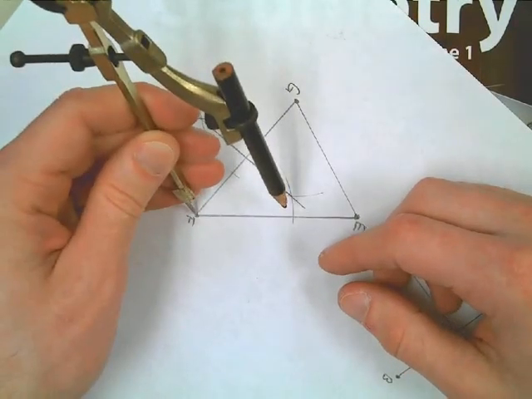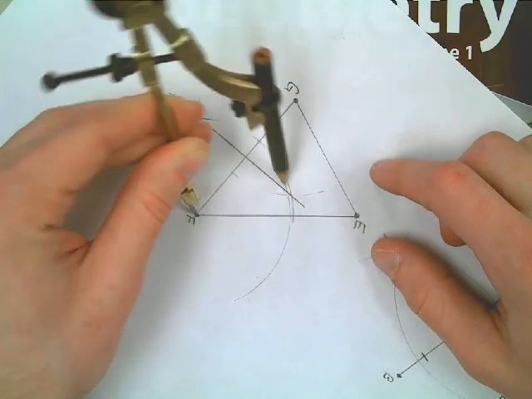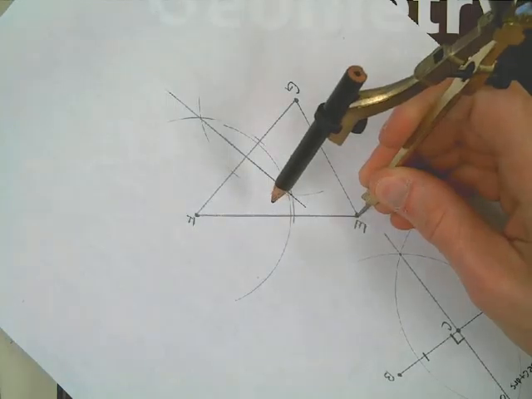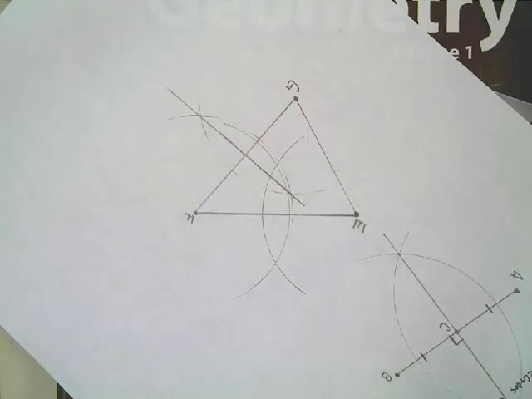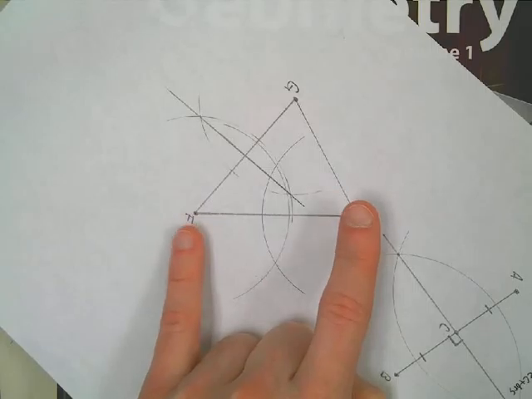So again, compass point down on F. Big swipe, and then compass point down on E, and a big swipe. Wait, where are we starting from? So what are we bisecting? We're bisecting FE, the perpendicular bisector of FE. So you want to put your point on F, do a swipe, then put your point on E, and do a big swipe. And again, you should have 2 intersection points there.